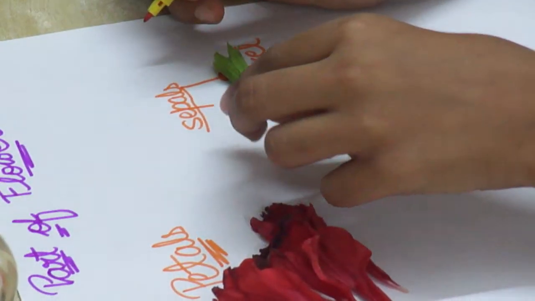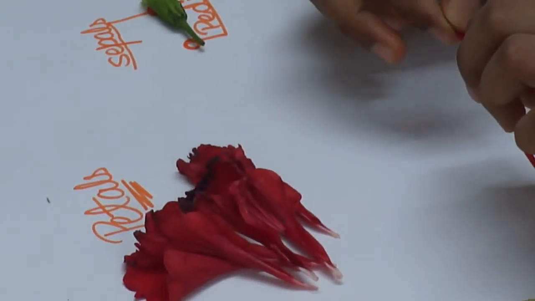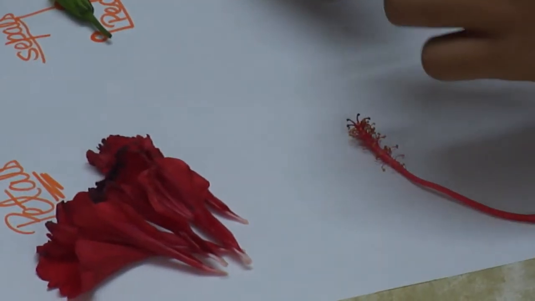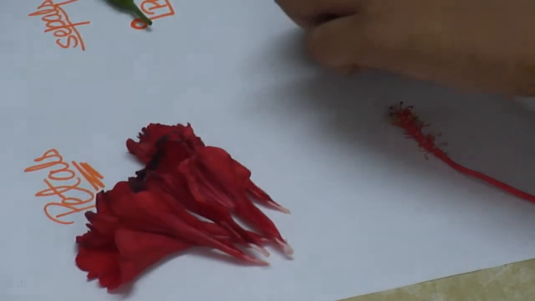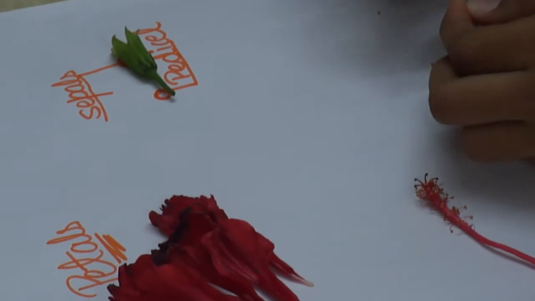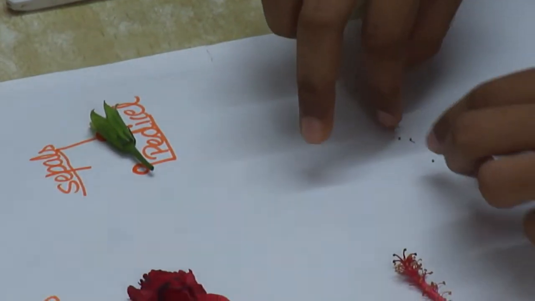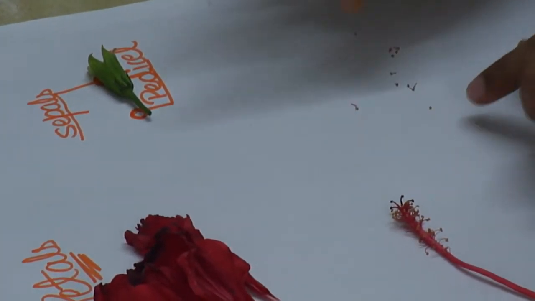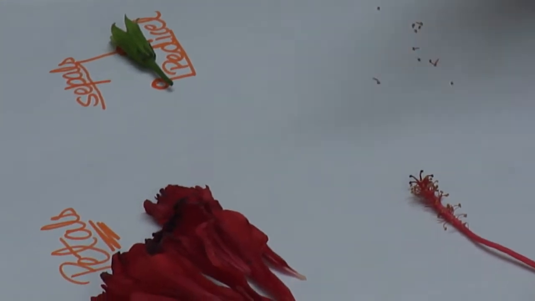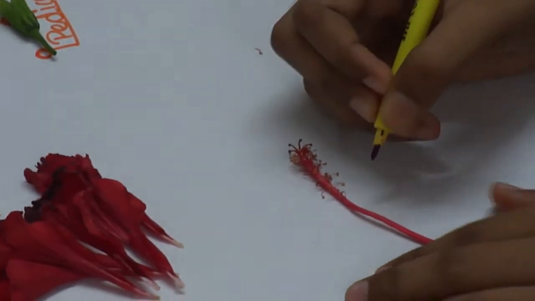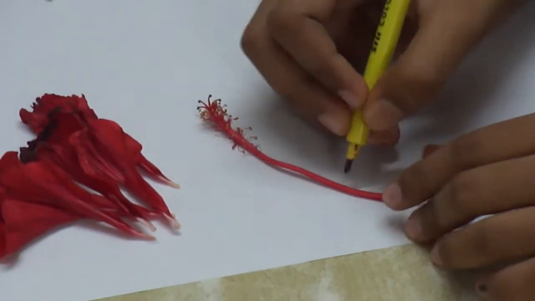Then we have this pistil, and let me take out some of the stamens. Well, we got some of them and some pollen also. Let's have a look. So it is just stuck to my hand, and as you can see, if it is sticking to my hand, obviously it is going to stick to the legs of the insects also. Now we have this pistil, so let's name it out also.